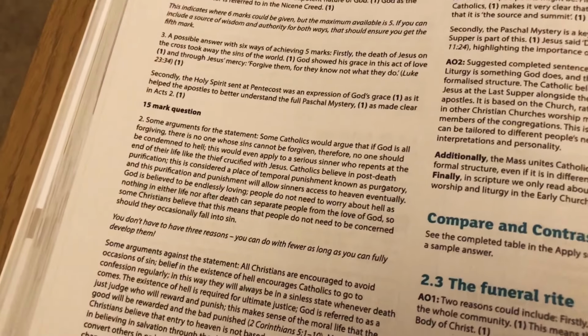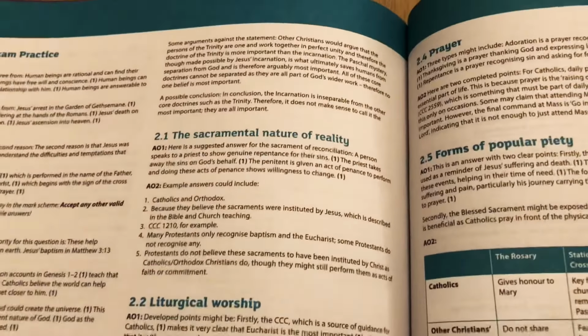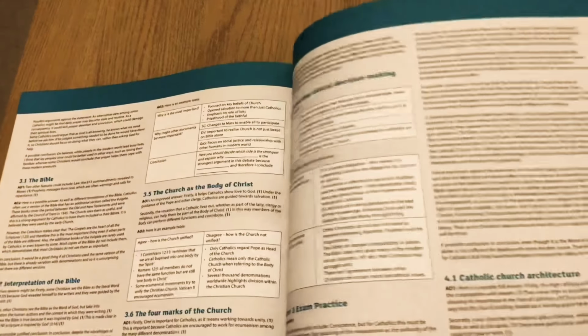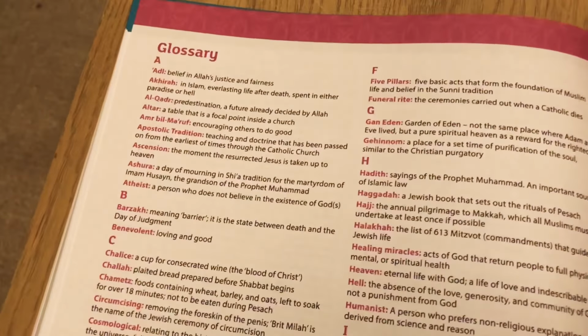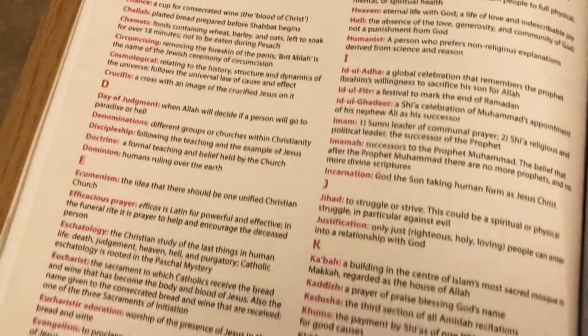Some of them are written in bullet point form, some of them are written as model answers. There's both there for you to work through. The very last thing at the back of the book, just to help you when you're writing all of your flashcards and learning all of your keywords, obviously is a glossary. So these are all the words that we believe it'll be very useful for you to know.